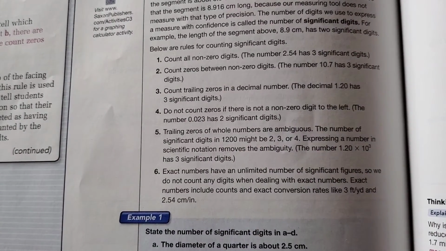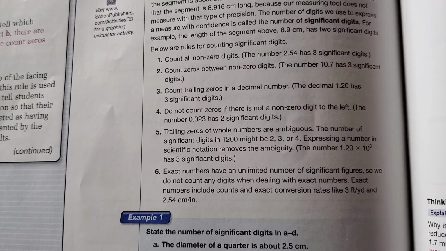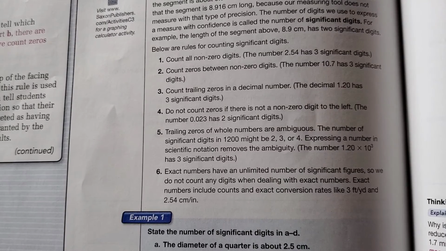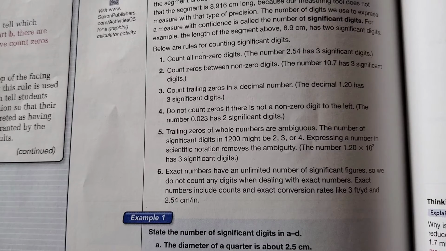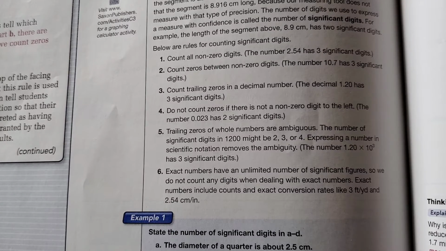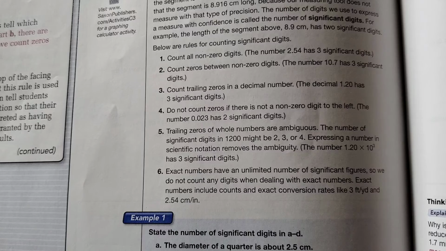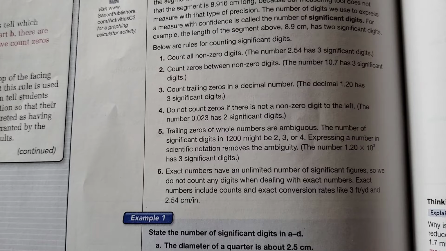And 6: exact numbers have an unlimited number of significant figures. So we do not count any digits when dealing with exact numbers. Exact numbers include counts and exact conversion rates, like 3 feet equals 1 yard and 2.54 centimeters. So exact numbers are the measurements we've been learning for conversion rates, and they have unlimited potential.